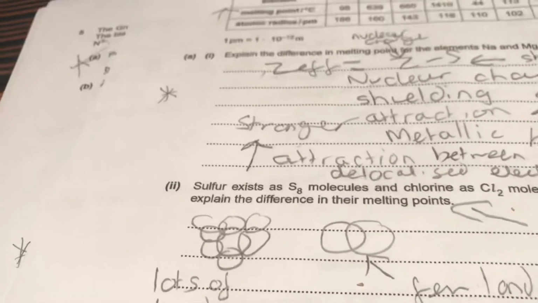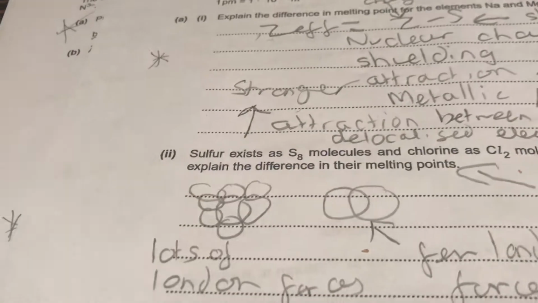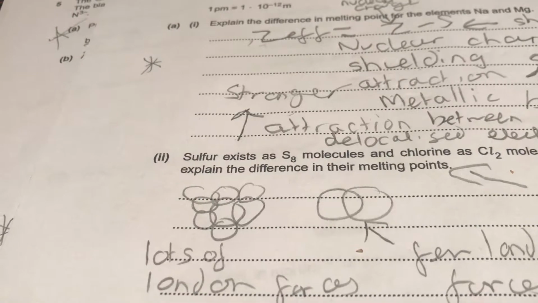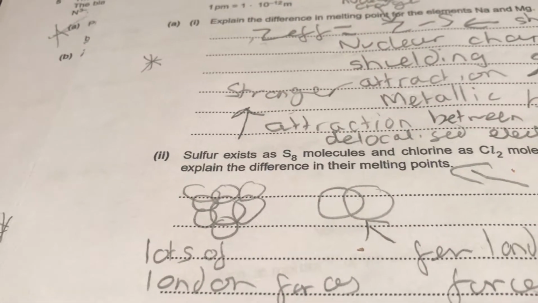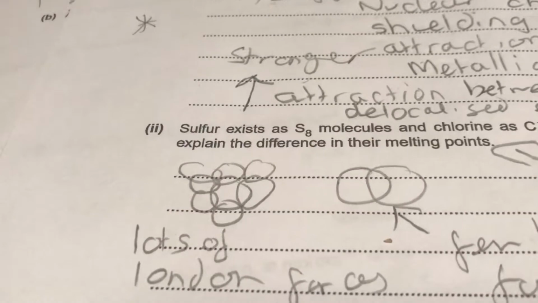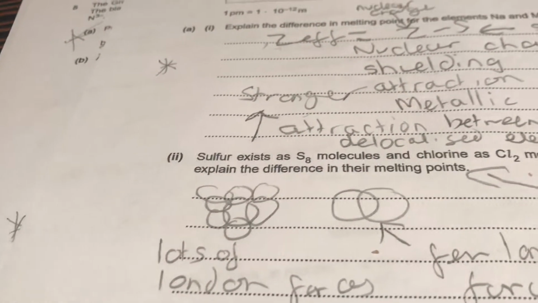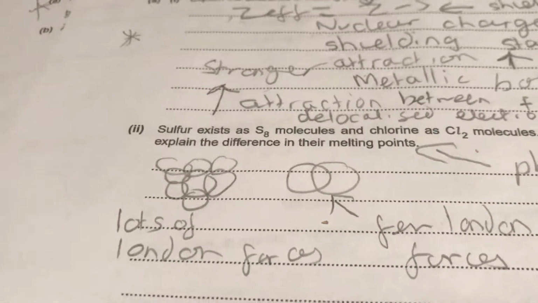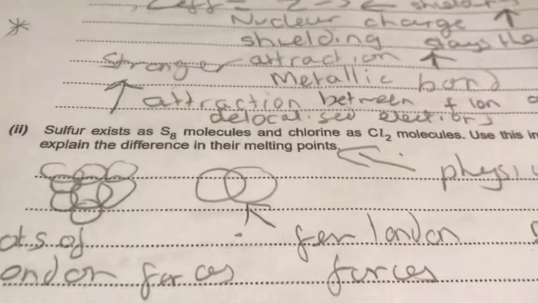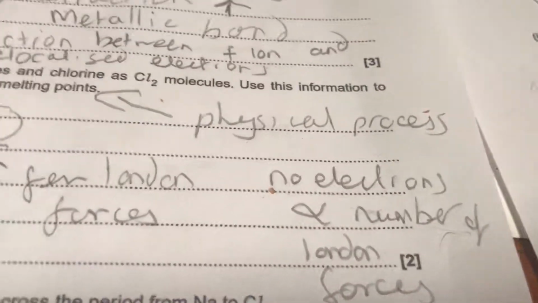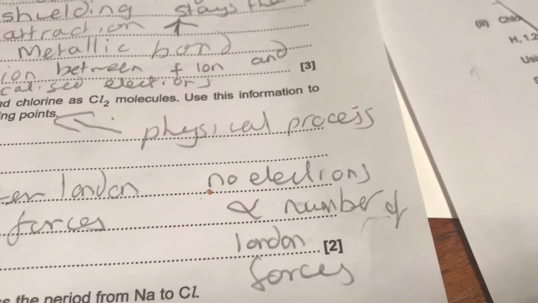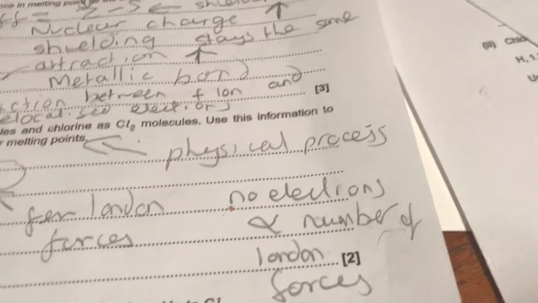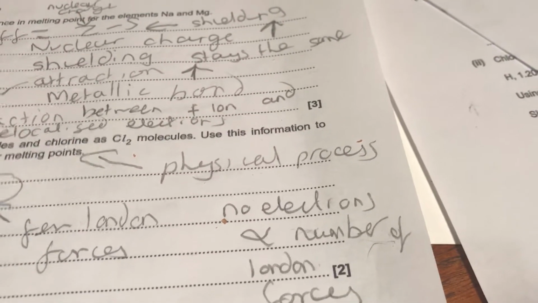And 16 times 8 was 80 for the 10 times 8, and then 48 for the 8 times 6. 80 plus 48 is 128. There's significantly more electrons in the S8 than there is in the chlorine. The number of electrons is proportional to the London forces, and therefore there's significantly more London forces in S8 than there is in chlorine, and therefore the melting point of S8 is going to be significantly higher.